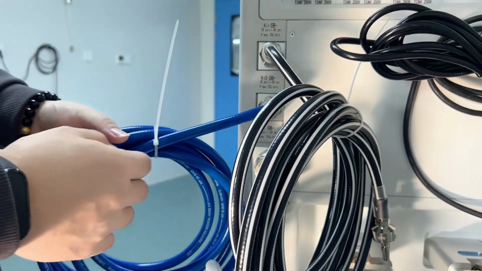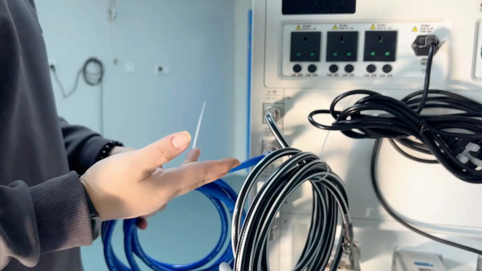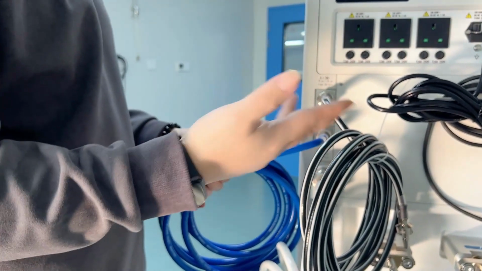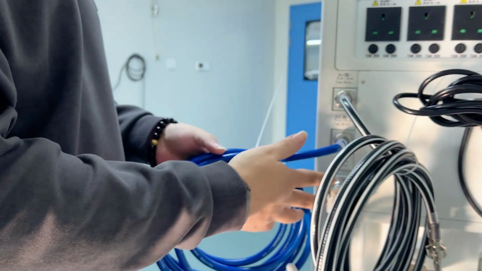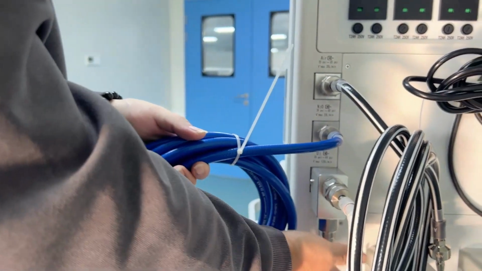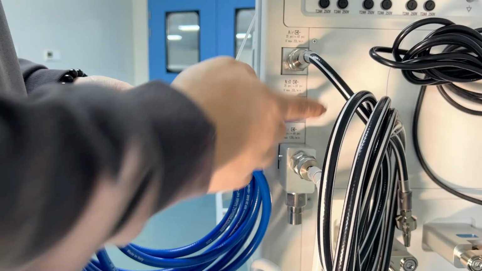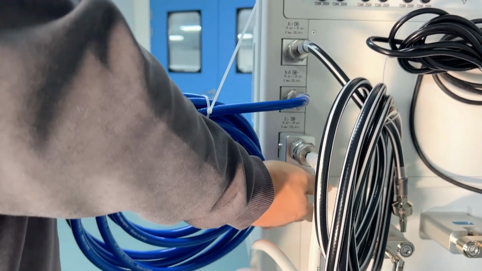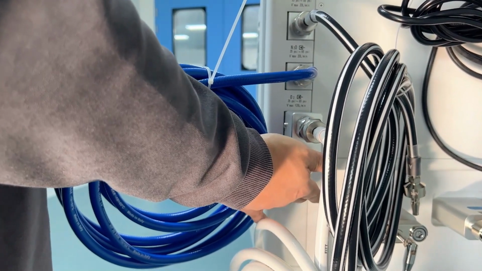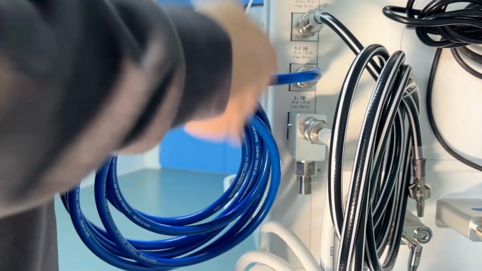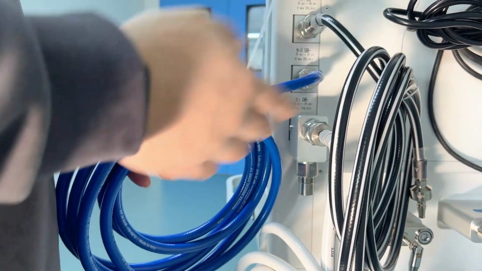For example, if we have 2 oxygen sources, one from the cylinder and one from the central oxygen supply, we can connect one gas source here and another gas source here. That means if one of them fails, the other one can automatically supply the oxygen. So we can keep the machine always running without any problems.